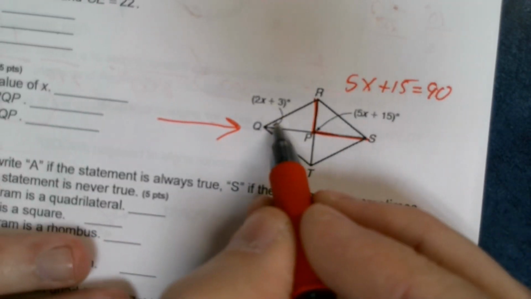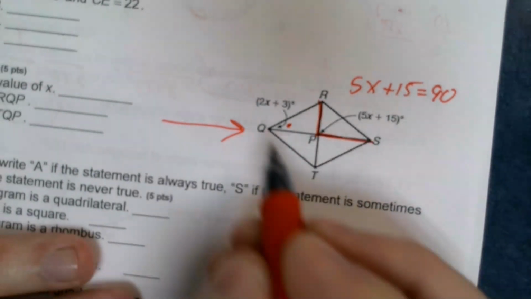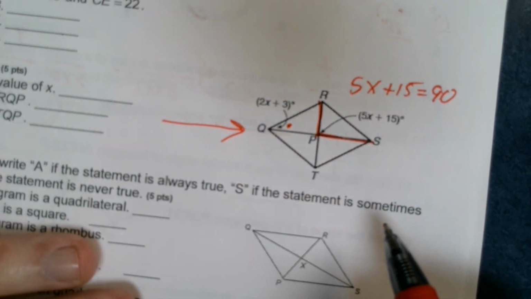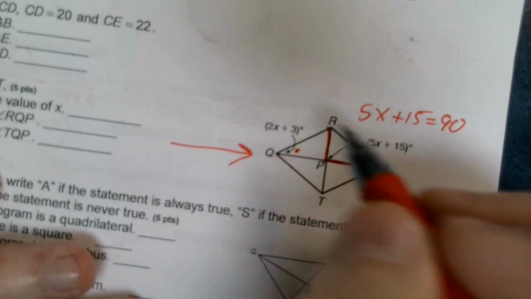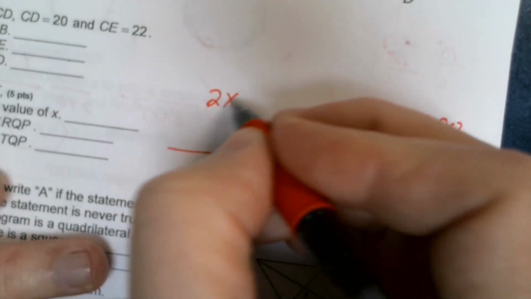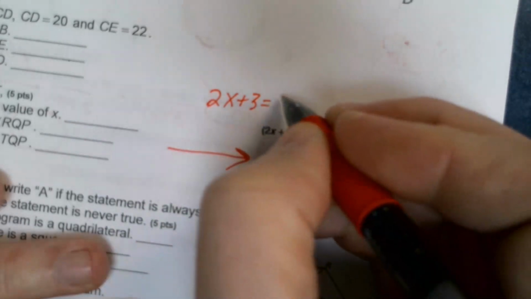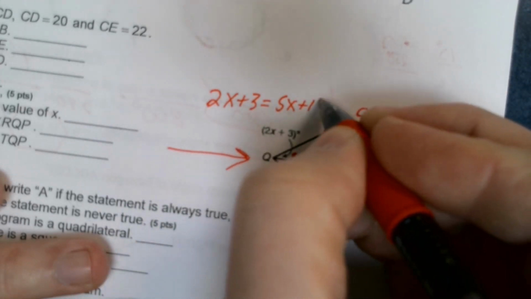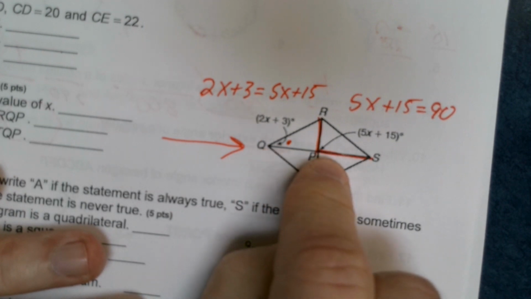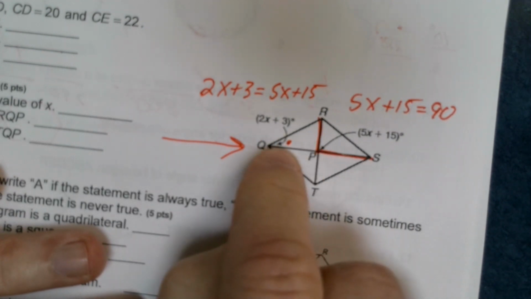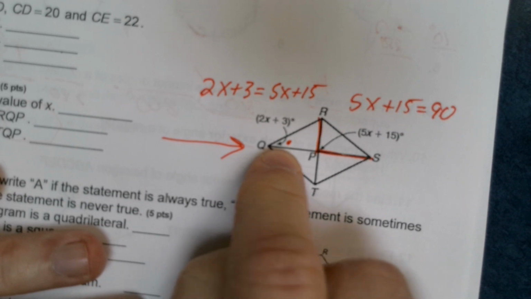And this angle over here that 2x plus 3 is referring to, that's a really small angle. But I had a lot of people write 2x plus 3 equals 5x plus 15. And I'm pretty sure that that and that are not the same size. Like that's small. That's 90 degrees. That's less than 90 degrees.